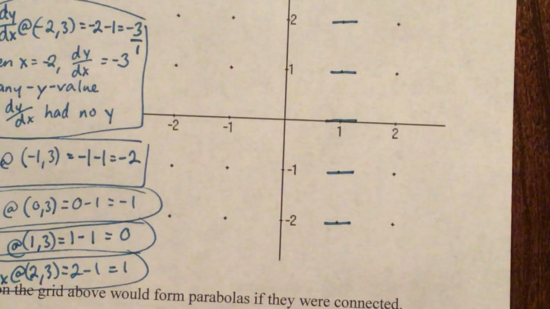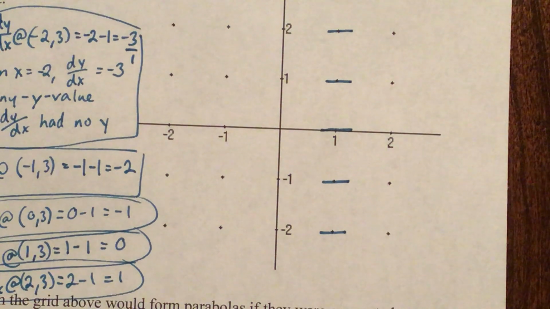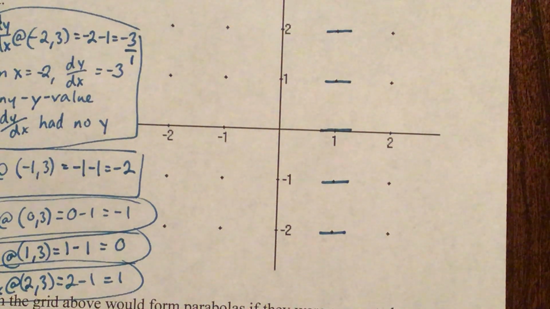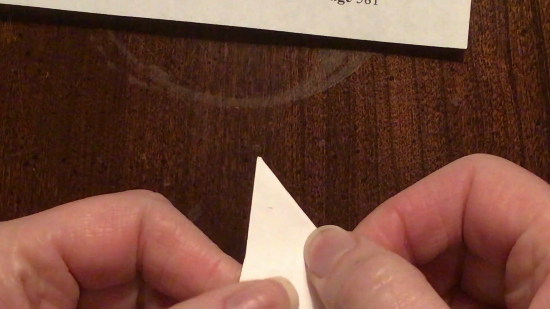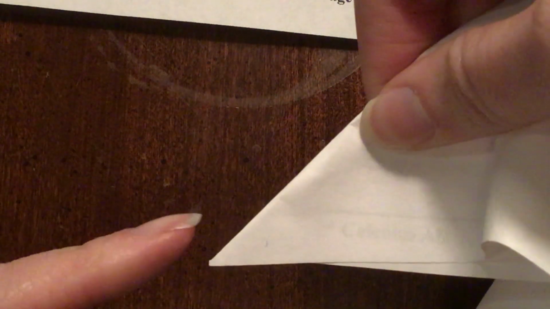Every single time, all the way down. Okay, a slope of 1 is a 45-degree angle. I'm going to show you a 45-degree angle. If we take a piece of paper and we fold the corner in half, like so, fold it in half at the corner, that is a 45-degree angle, right? Because half of a 90-degree corner is 45. So a slope of 1 looks like this.